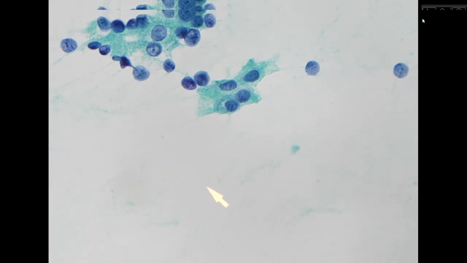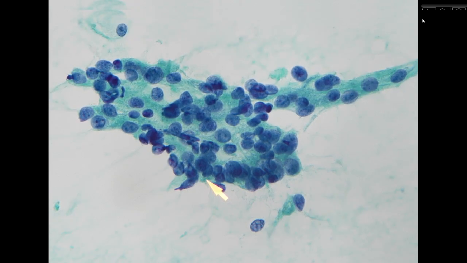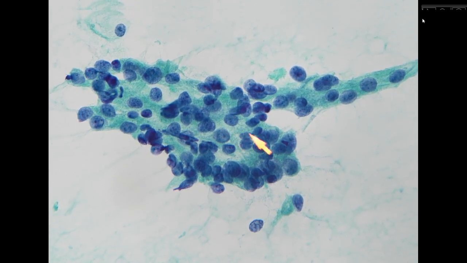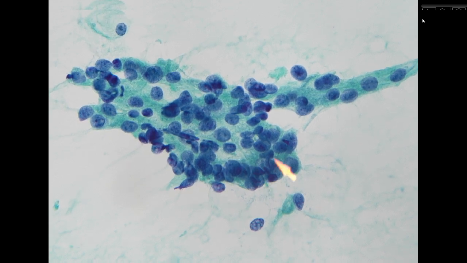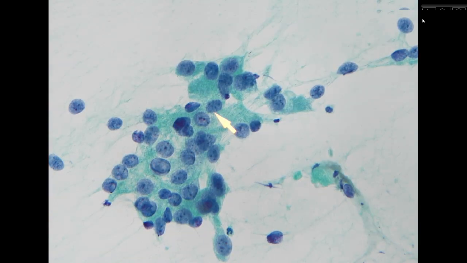So we have a lot of these clusters. Most of the clusters are cancer cells. So this is easy for the diagnosis. Here again, we have very overlapping cells, and here they are very distant from each other. The cells show hyperchromasia and a little bit coarse chromatin, although the nucleoli are not very prominent, but because of this degree of disorganization, along with the chromatin change, this is still consistent with adenocarcinoma.